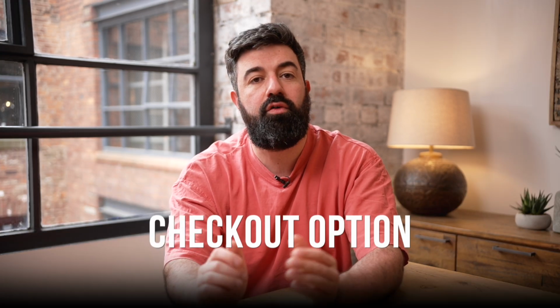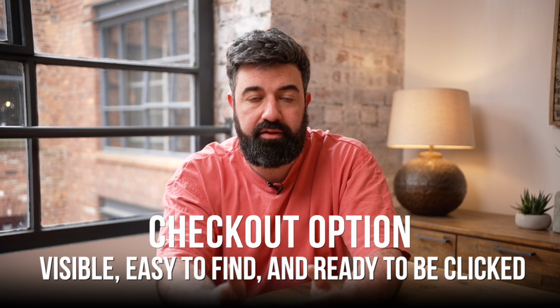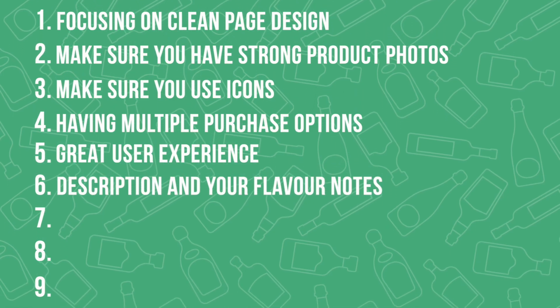And then the next part of this is making sure that the checkout or the basket option is visible, easy to find, and ready to be clicked. So number 6 is your description and your flavor notes.